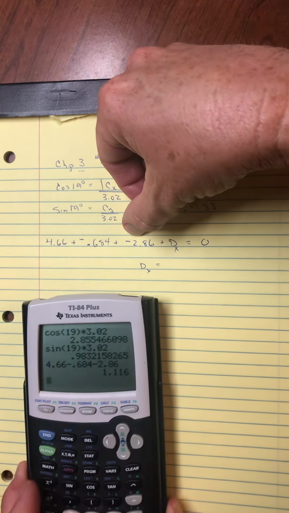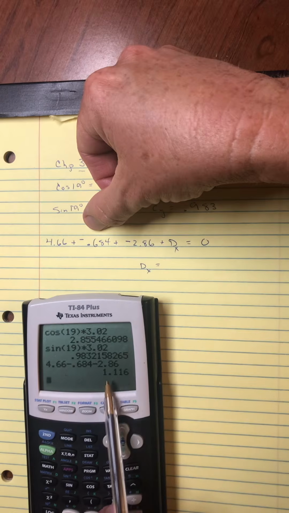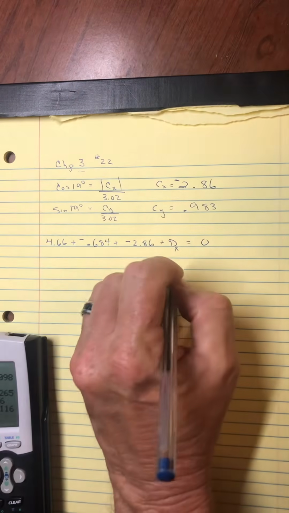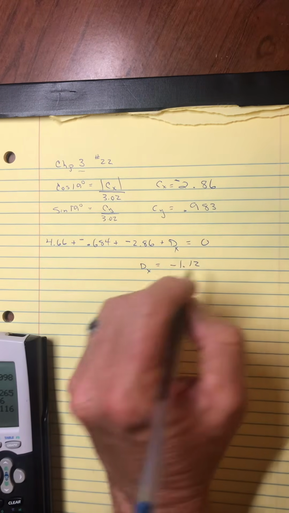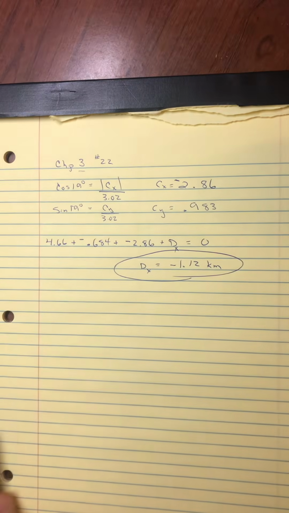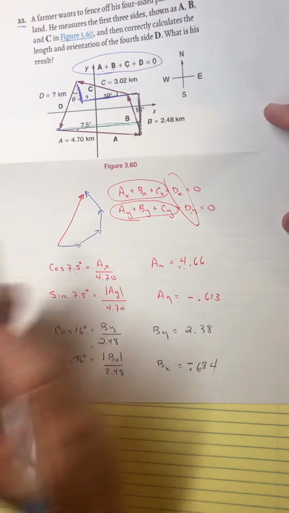2.86 gives me a positive on this side of the equation, 1.16, and I'll move it to the other side so it becomes a negative 1.12, and we've been doing things in kilometers. So there is the x component of d, and let's do that with the y.